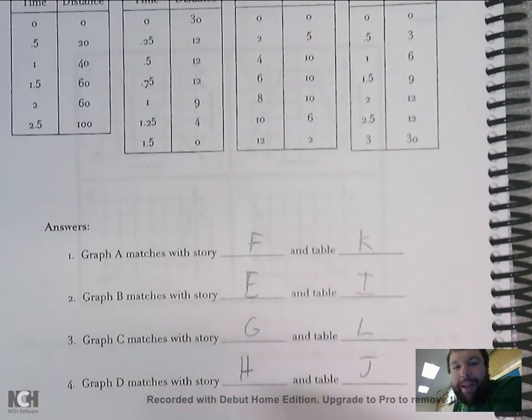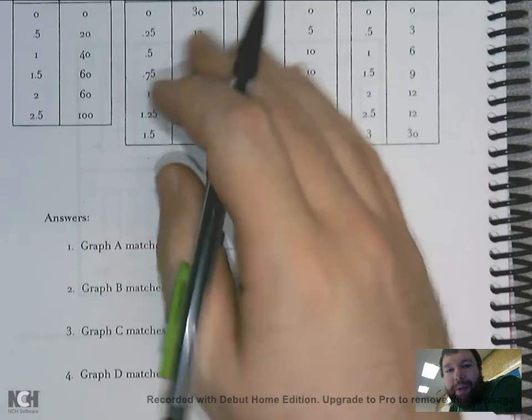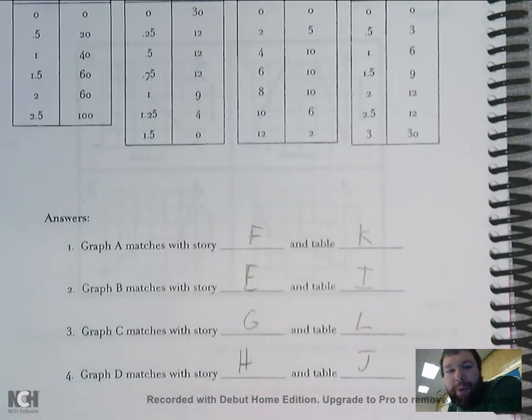Okay, so again, I just went through, I looked at the graphs, matched them with their story, and then the tables, again, which tables match with which. If that was confusing, I know I went over that kind of quickly, but ask your teachers, we're here to help, so let us know if we can help you understand this better, if you're struggling with it. Okay.